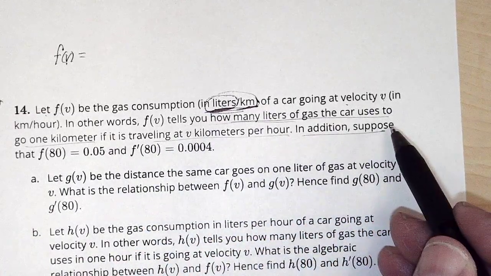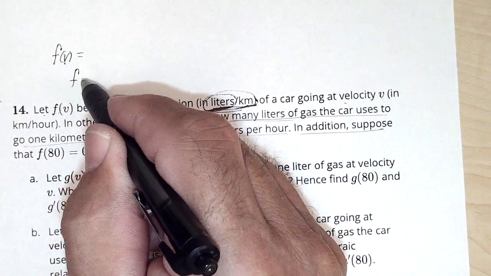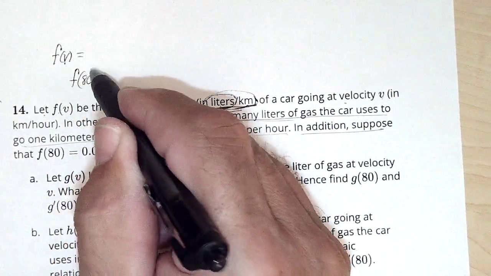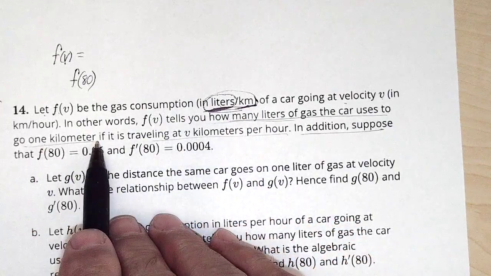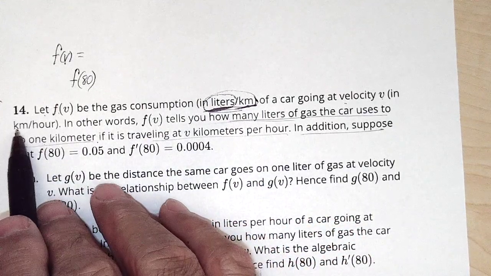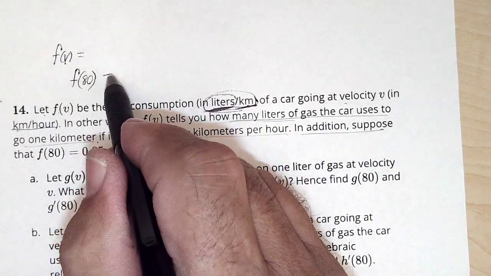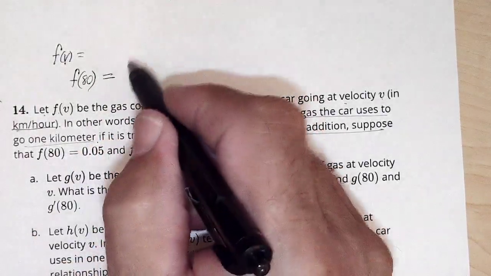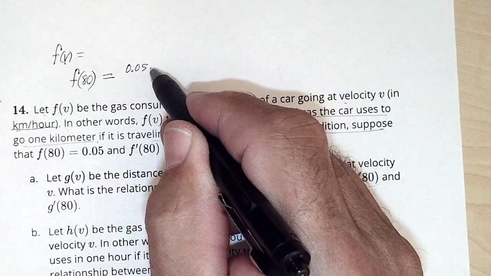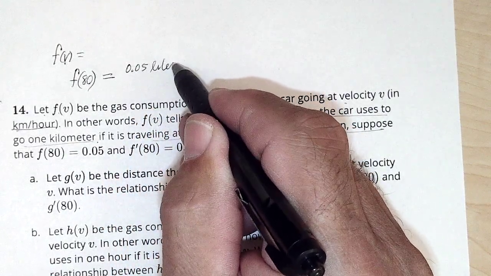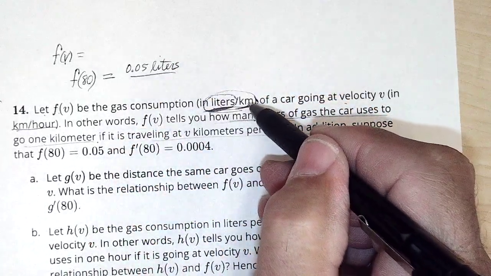In addition, they're going to tell you that if you're going at 80 kilometers, the V is measured in kilometers per hour. If you're going at 80 kilometers per hour, your use is going to be 0.05 liters per kilometer.